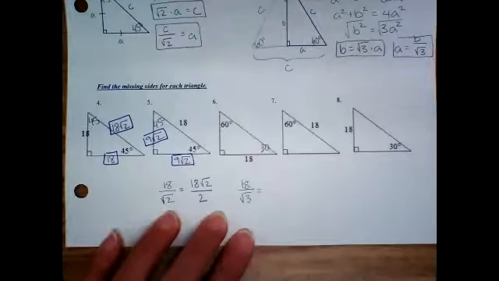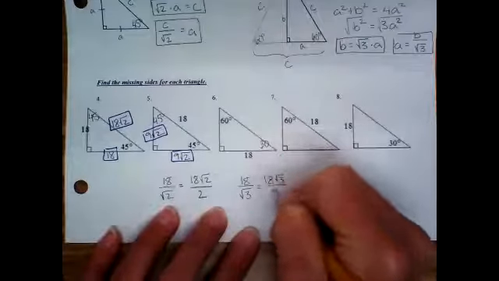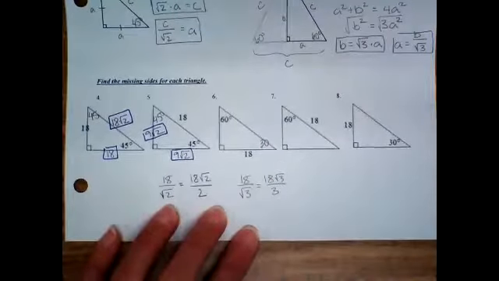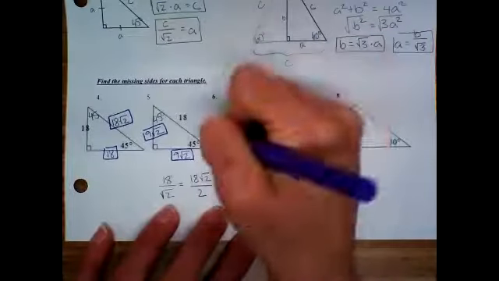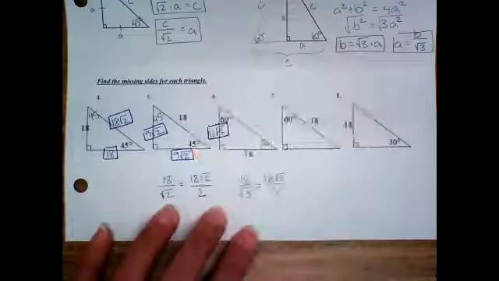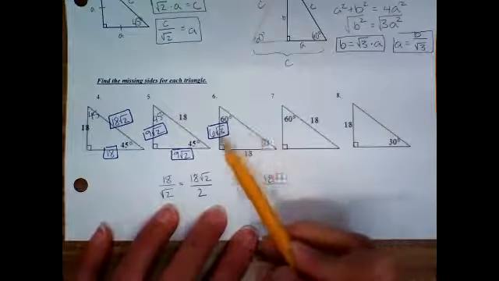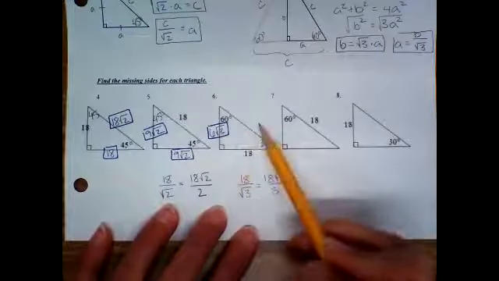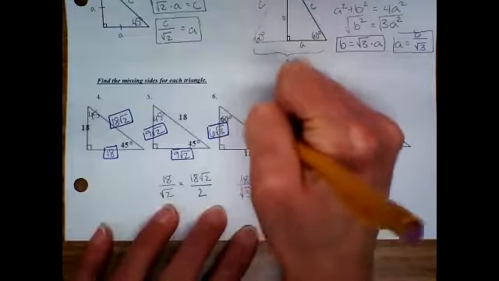All right, when you rationalize that, what are you going to get? Good. And then 18 divided by 3 is 6. Good. So this will be 6 square root of 3. And then to get from the smaller side to the hypotenuse, you would multiply by 2. So if you take this and multiply by 2, it will be 12 square root of 3.